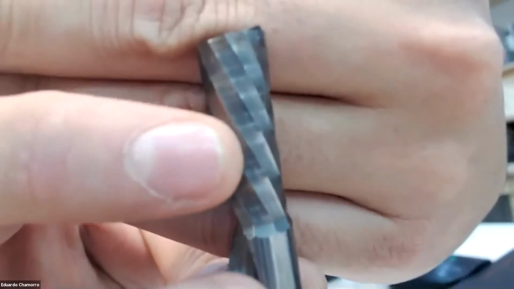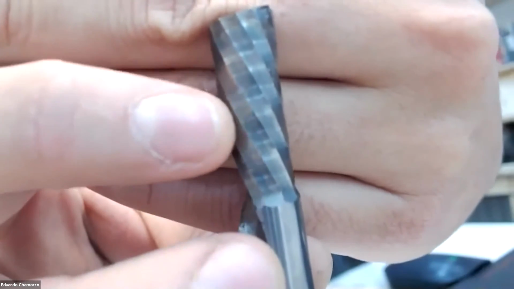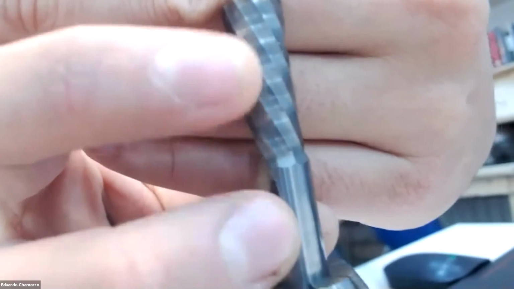You can find off flutes and non-off flutes, and in the off fluting world, you can find big off flutes and small off flutes. In general, big off flutes are better for woody materials, and smaller off flutes are better for smoother finishing and plastics.